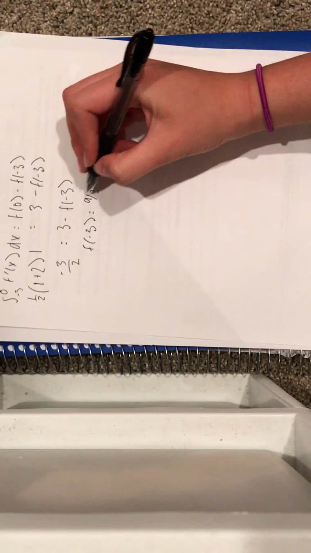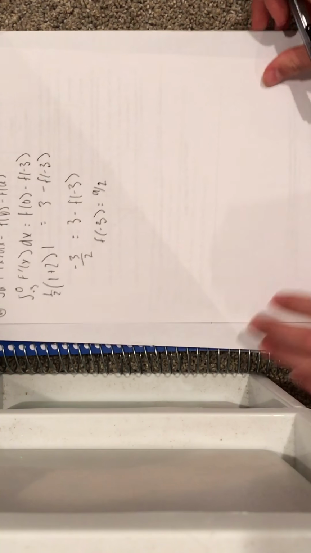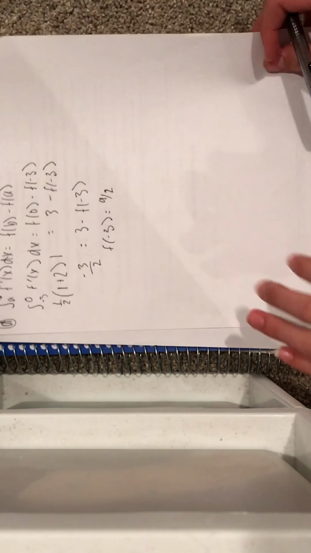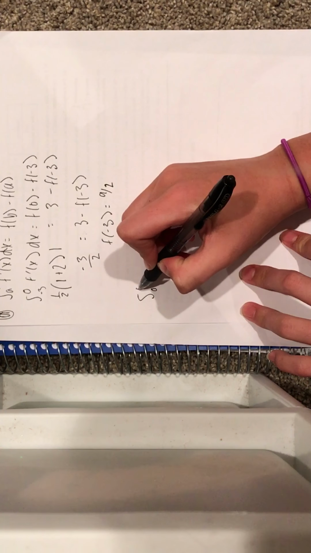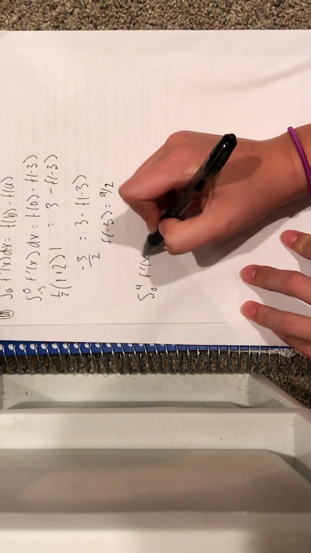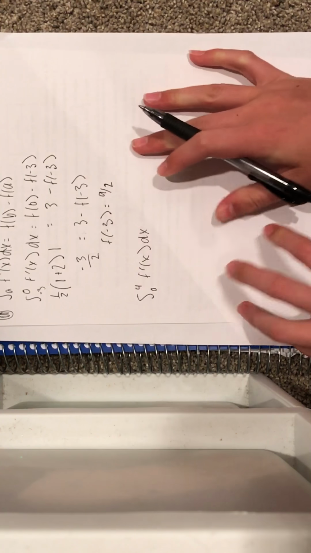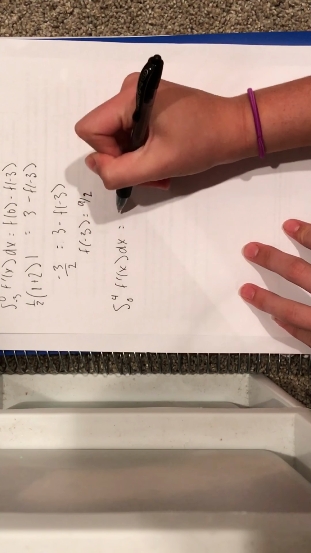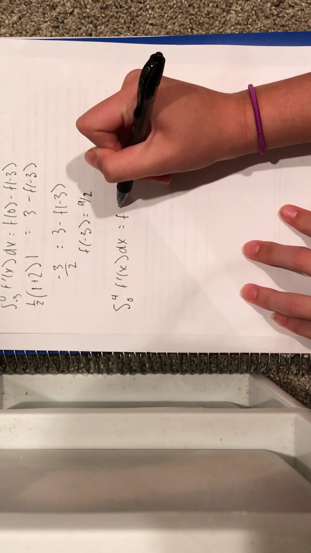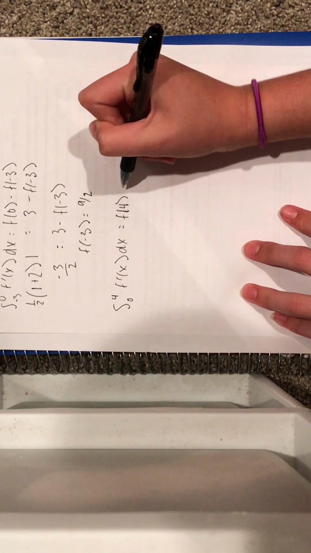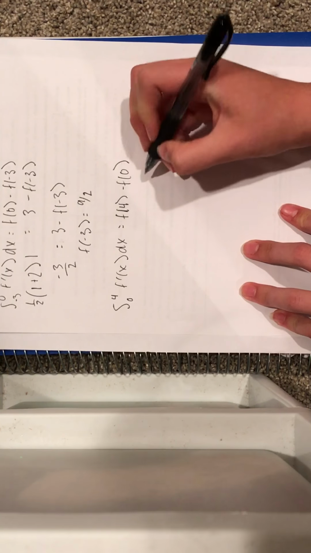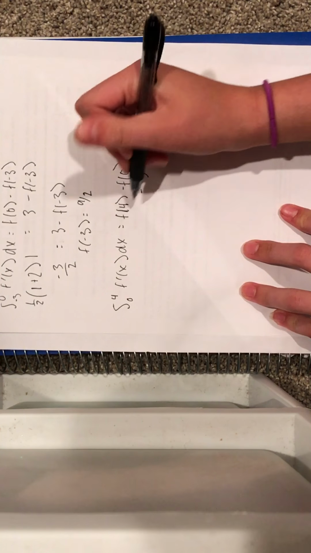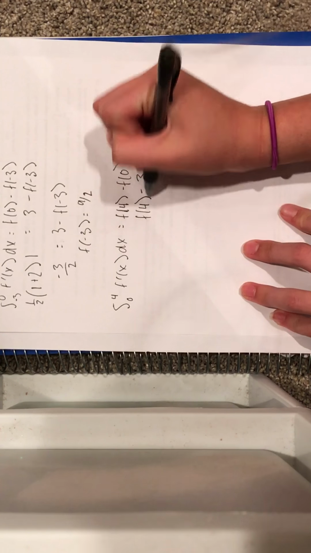Now we need to do the same thing in order to find f of 4. So we just found f of negative 3, so we're going to do the same thing. We're going to take the integral from 0 to 4 of f prime of x dx. And that will equal f of 4 minus f of 0. And we know f of 0 is 3, so we'll just subtract 3, finding f of 4.